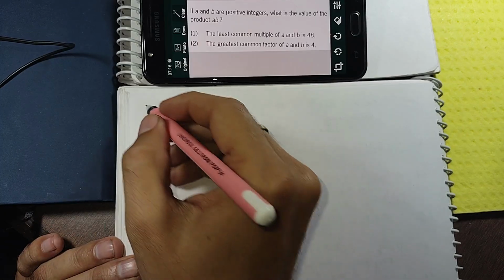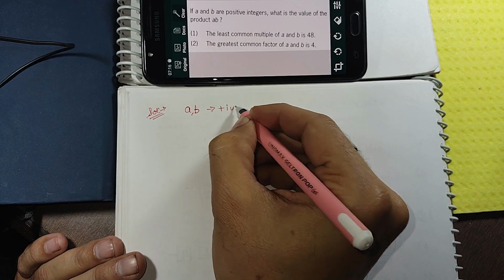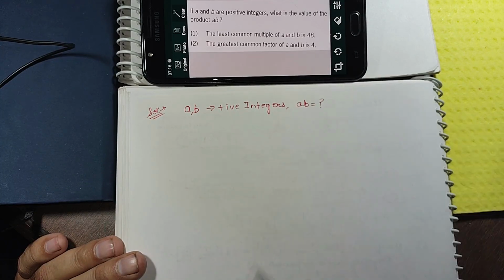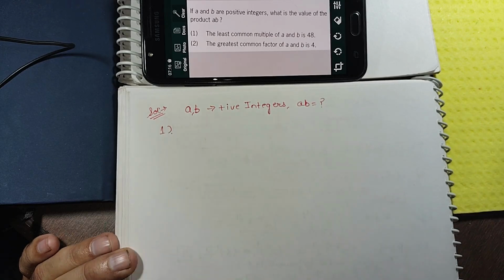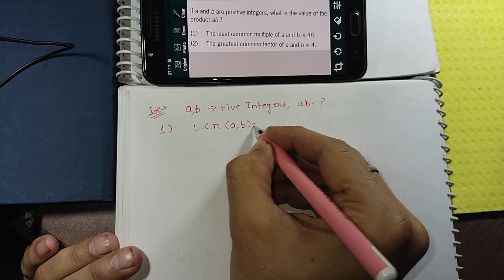If A and B are positive integers, so we have been given that A, B are positive integers. What is the value of product AB? So we need to find the value of A into B. Now moving to statement 1. Statement 1 tells me that the least common multiple of A and B is 48. So LCM of A, B is 48.